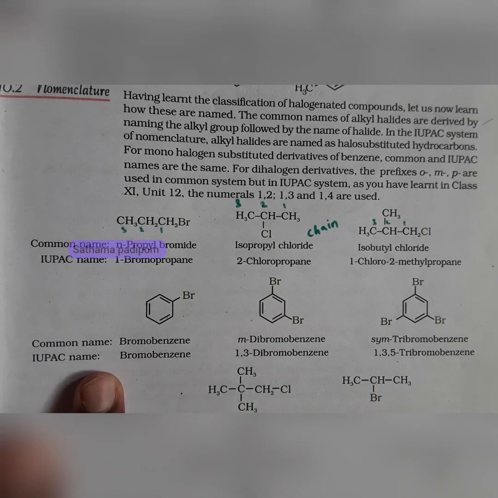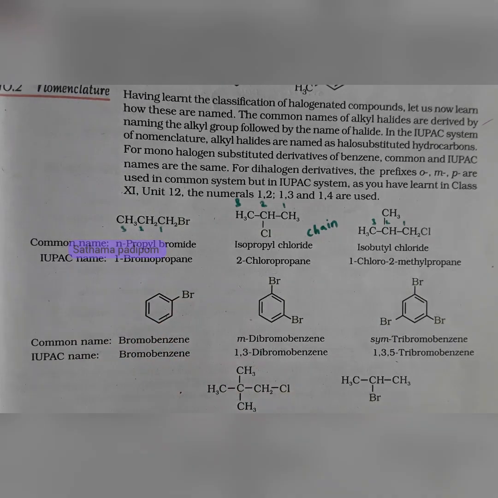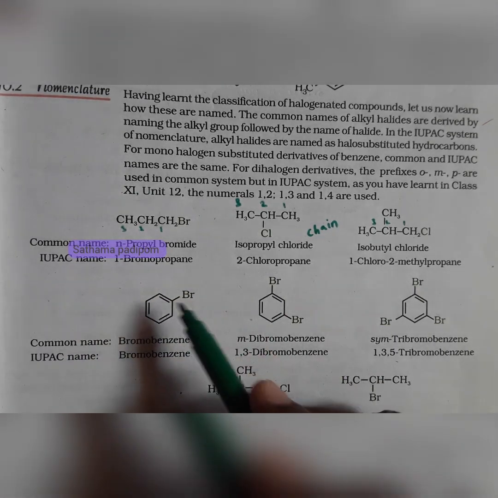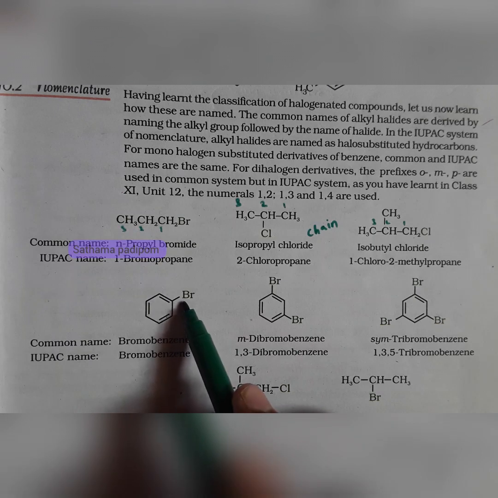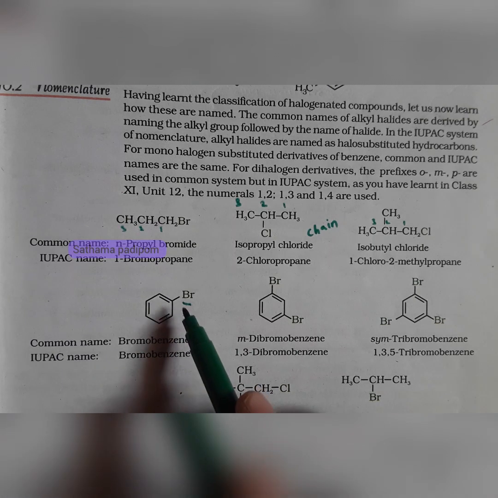Next, common name. Look at this. This is a benzene ring. Now, what is attached to the benzene ring? Bromine. When only a single halogen group is attached, that's fine.